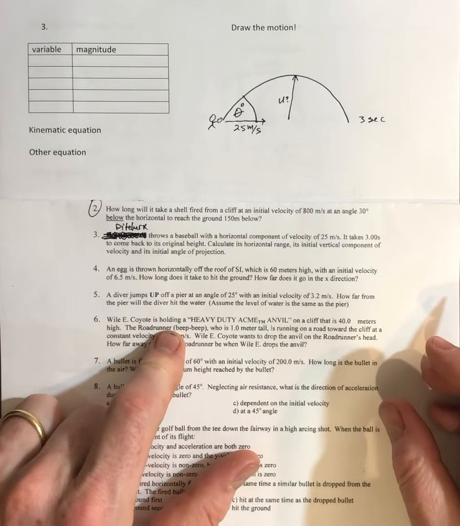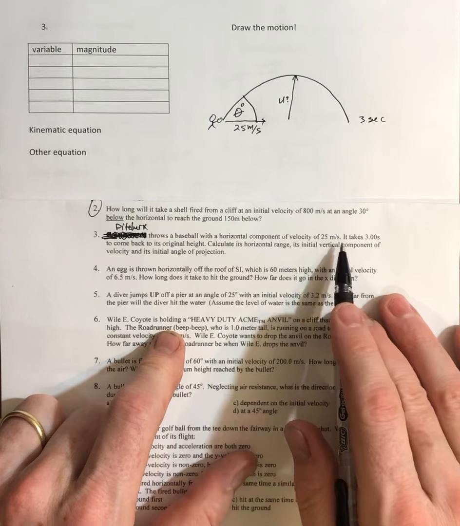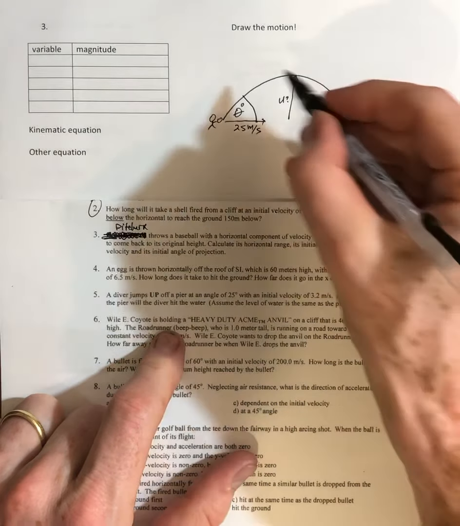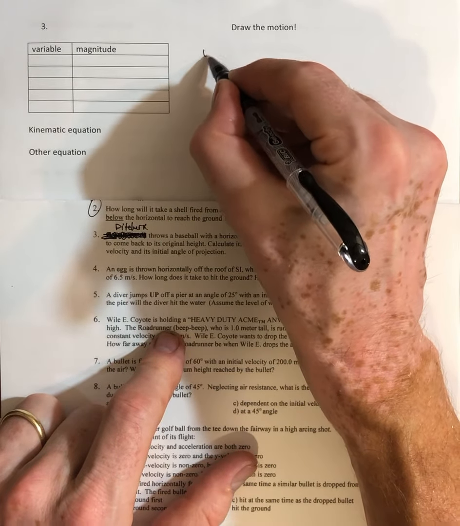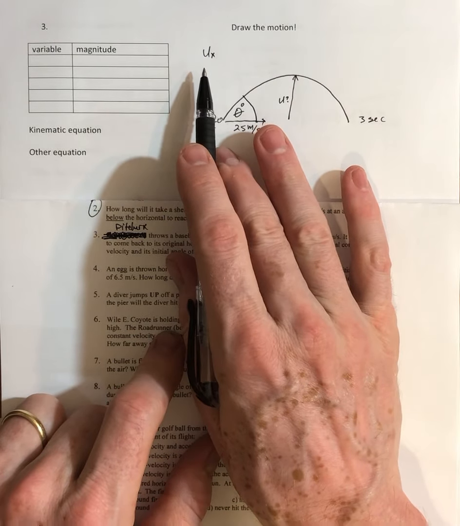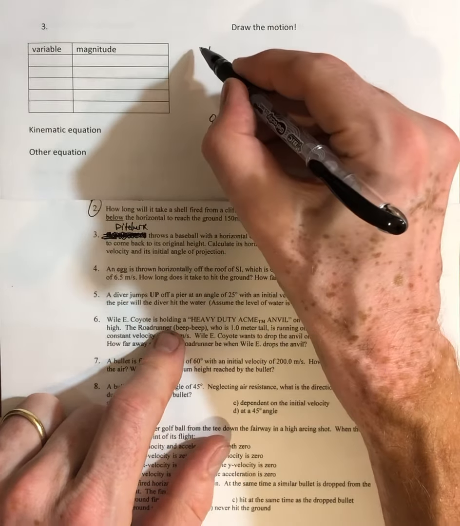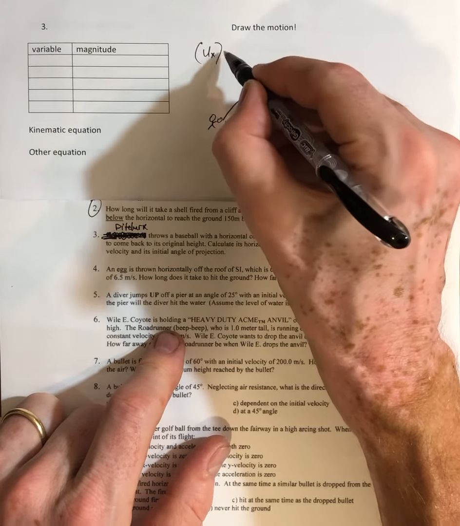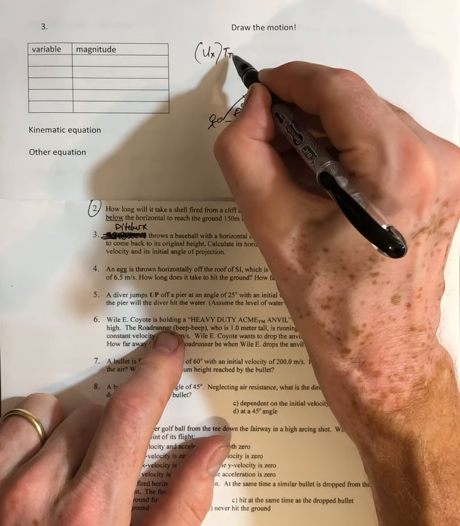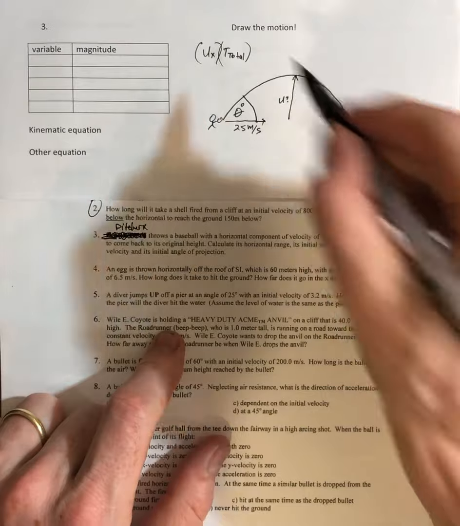Okay, so let's start going through here. First of all, I can solve one of the problems right off the bat. They've given us the information, because remember, if I have ux, in other words, my velocity in the horizontal direction, and I multiply it by total time, that is going to equal my horizontal range.